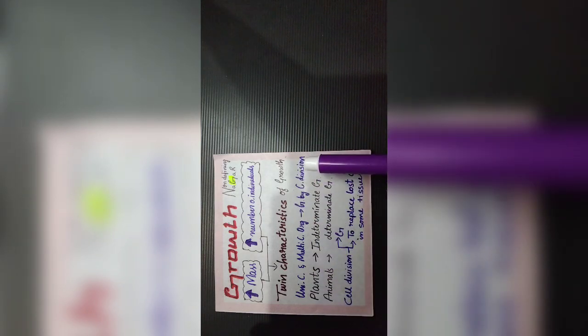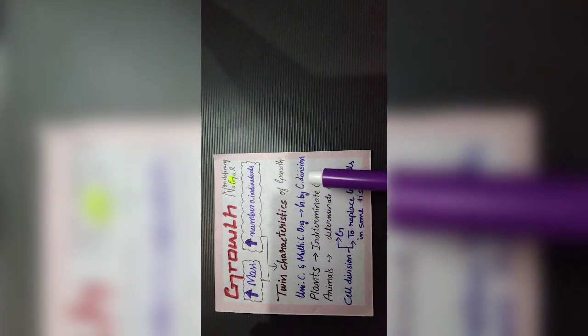You all know that both unicellular and multicellular organisms grow by cell division. In plants, this cell division is throughout life because of meristematic tissues. This type of growth is called indeterminate growth. Whereas in animals, for growth purposes, cell division is not throughout life. It is only up to a certain age. That's why this growth is called determinate growth.